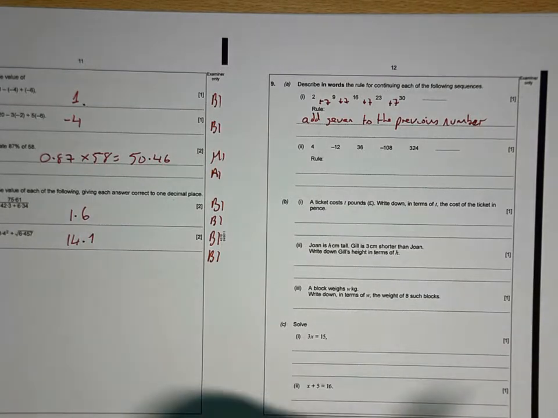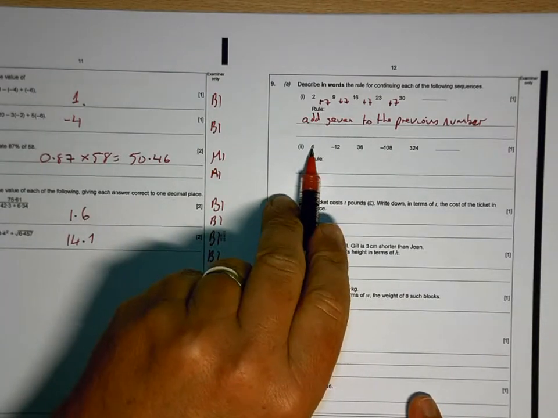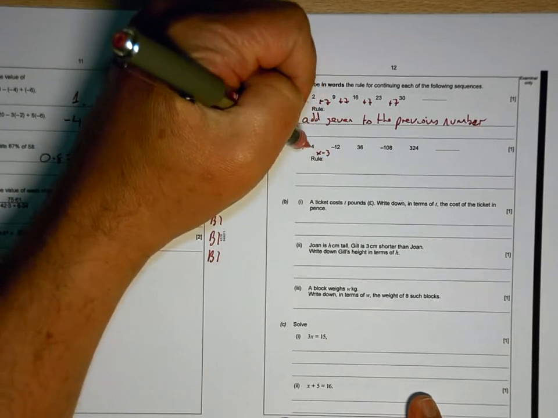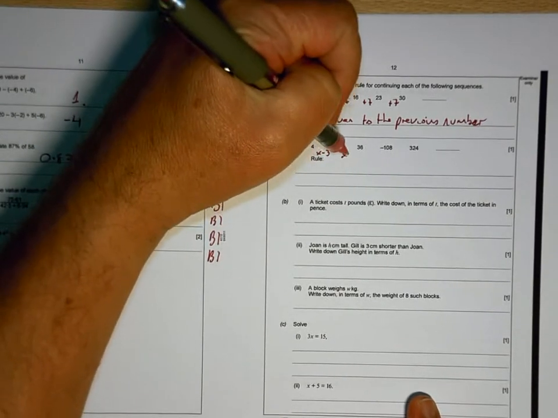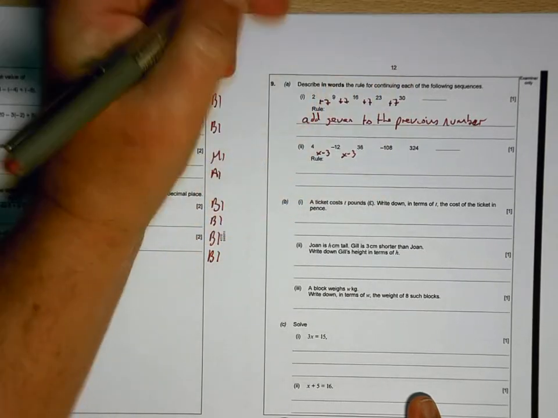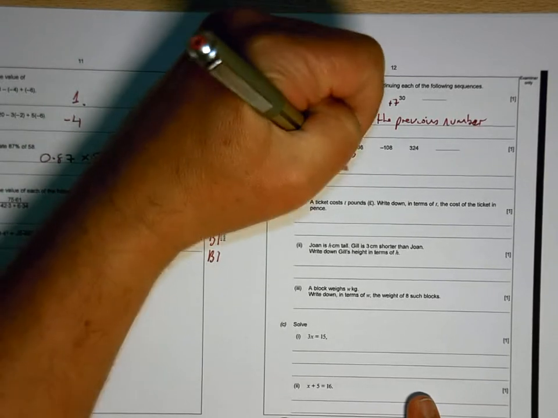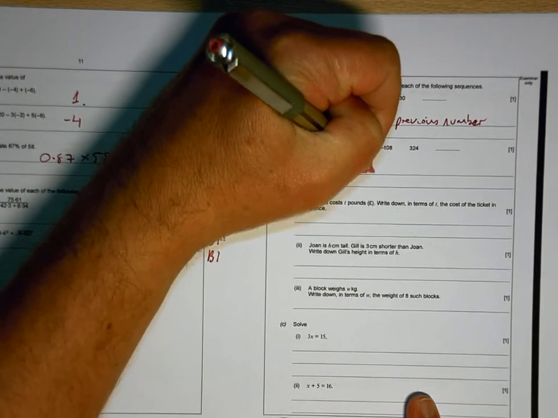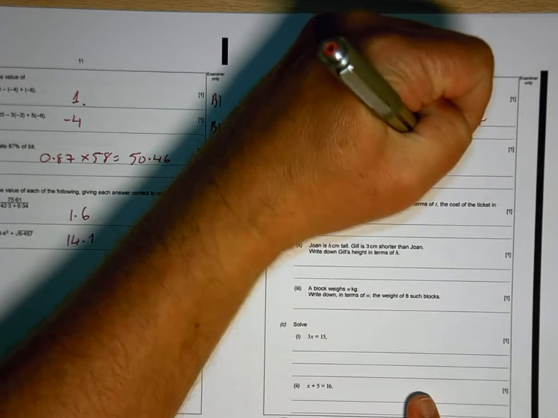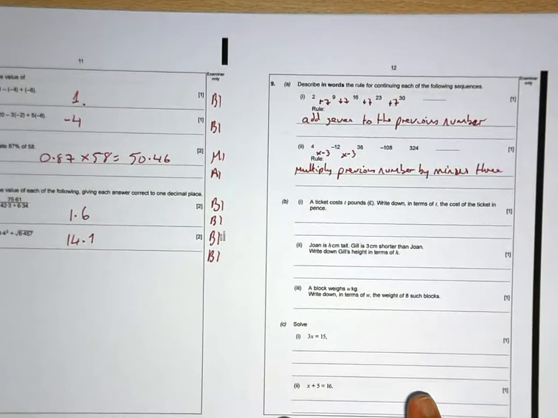So it's being multiplied by a negative number, and the number is 3. 4 times 3 is 12. So 4 times negative 3 would be negative 12 times negative 3. 3 12s are 36. Minus times a minus is a plus, and so on. So we're going to multiply the previous number by minus or negative 3.